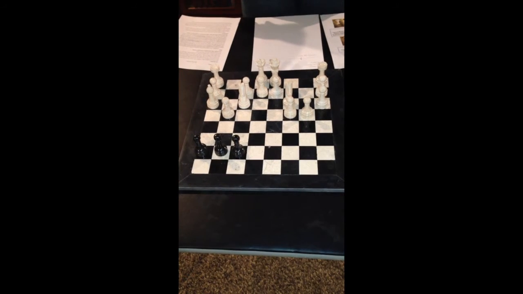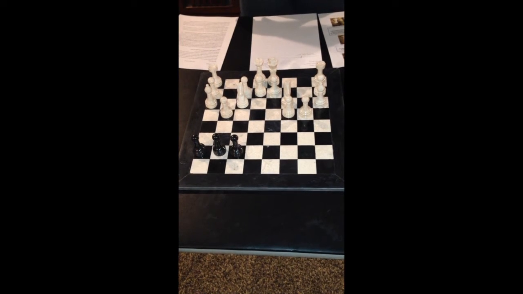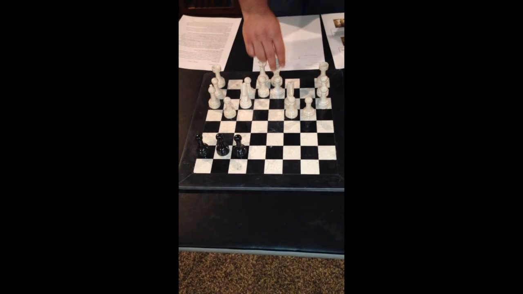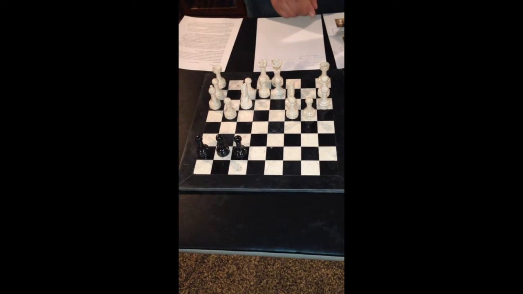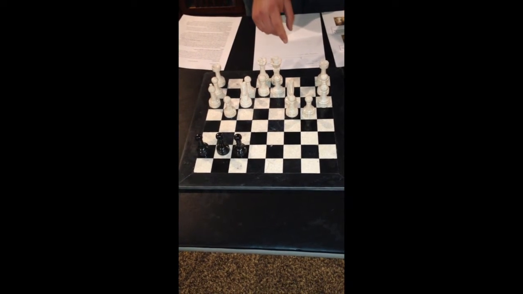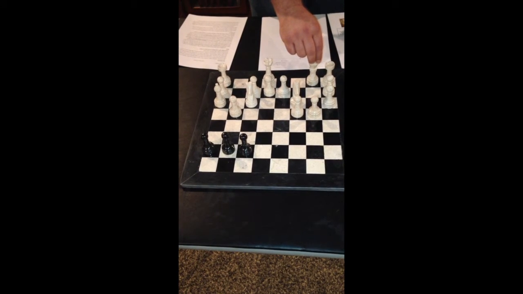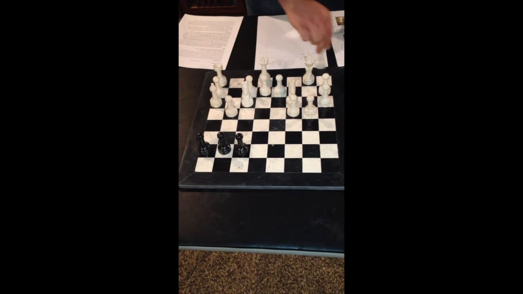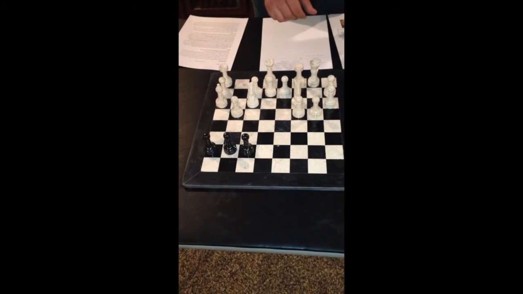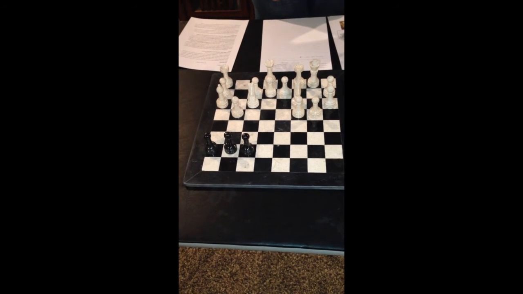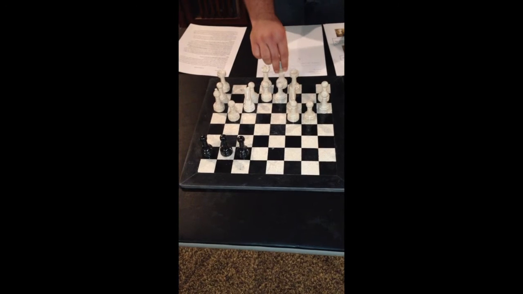The fourth rule is that you cannot castle yourself into check. So castling involves moving two pieces at once. This is the only time in chess that you're allowed to move two pieces at the same time. To perform the castling move, you move your king 2 spaces towards your rook, and the rook takes 1 space to the right or the left of your king, depending on which rook you decide to go with. This is castling.